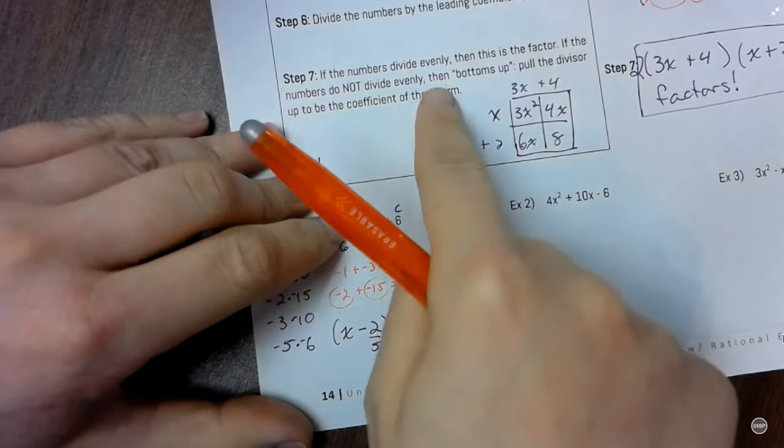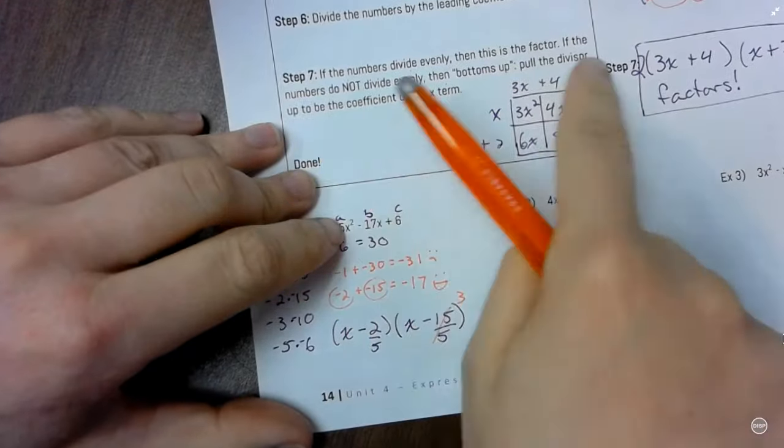But if it does not divide evenly, then bottoms up, pull up that divisor. So pull that up there. And then my factors are 5x minus 2 times x minus 3. And there you go.